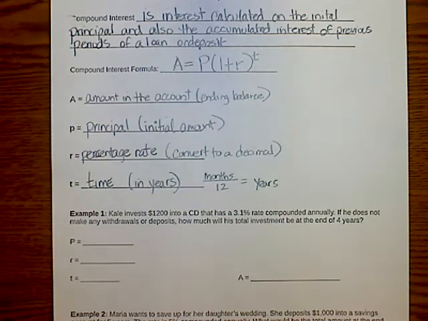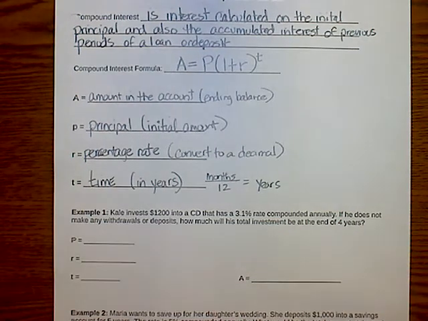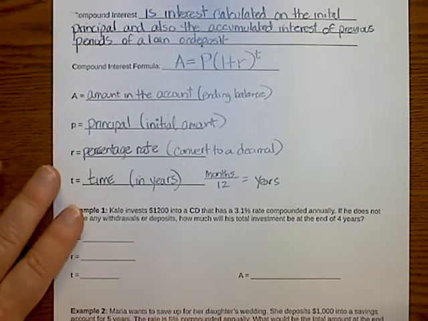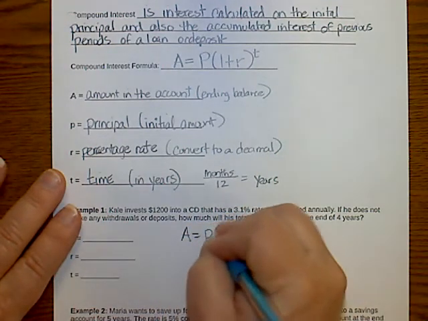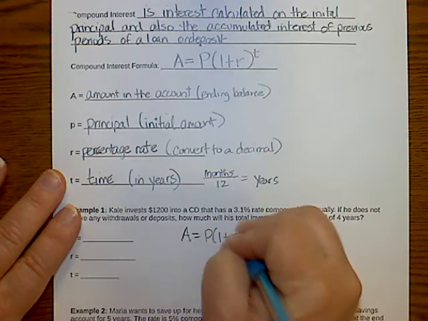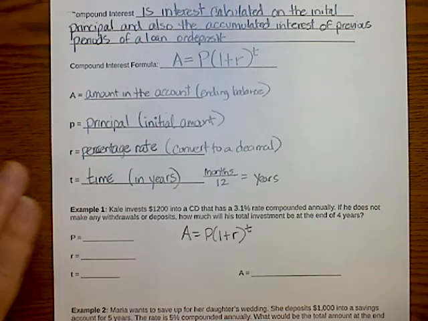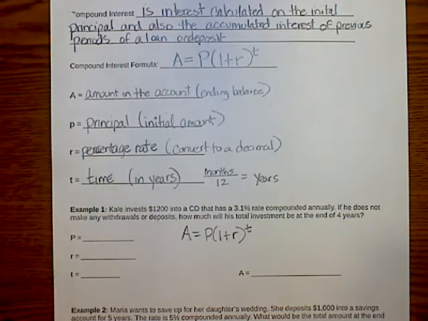Okay? All right. So let's try a couple of these. First thing, we know we're doing compound only today, so let's go ahead and write our formula down. A equals P times (1 plus R) to the power of T. Okay? So Kale invests $1,200 into a CD that has a 3.1% rate compounded annually.